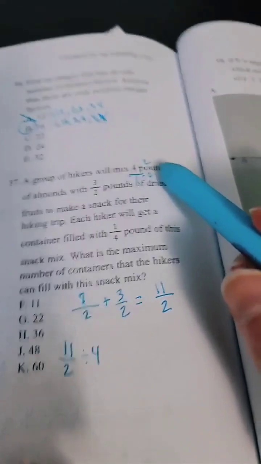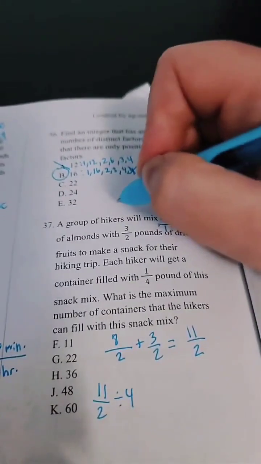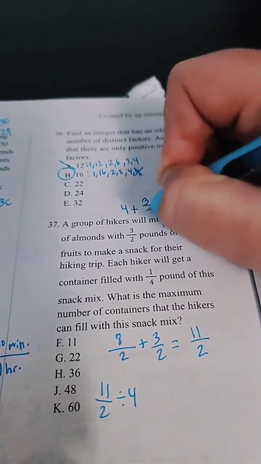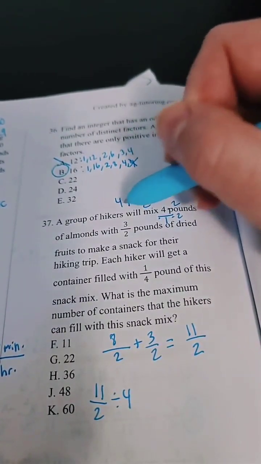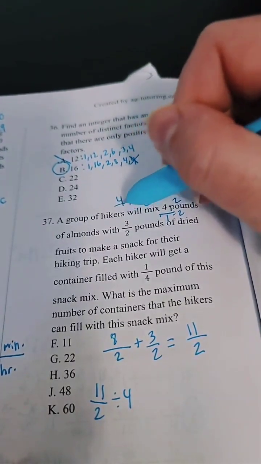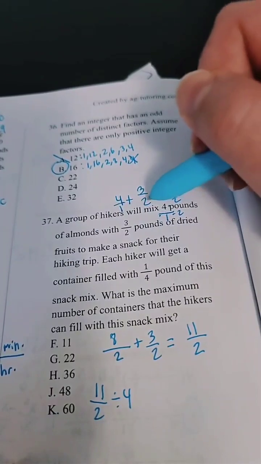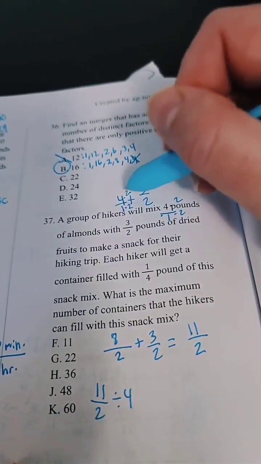Someone asked how I got the 2. I know I'm adding fractions. If I'm adding with fractions, I can't have a different denominator for each of them. I have to make sure they have a common denominator. So I said 4 is the same thing as 4 over 1. To make it have a common denominator of 2, I need to multiply by 2, and I have to do the same thing to the top. So that's where that came from.